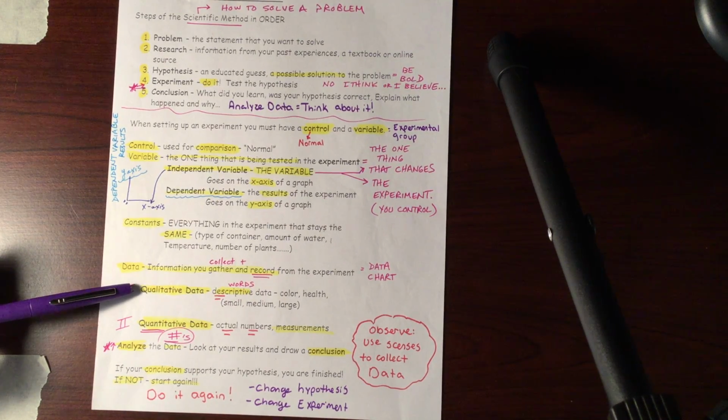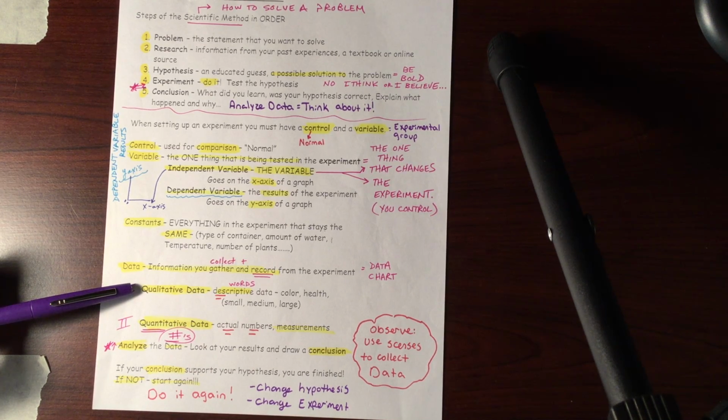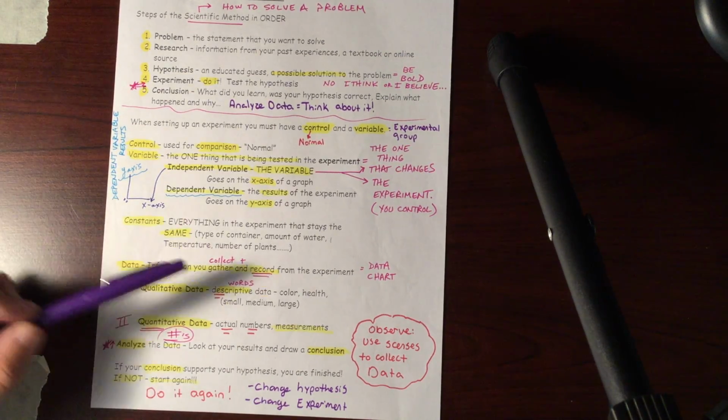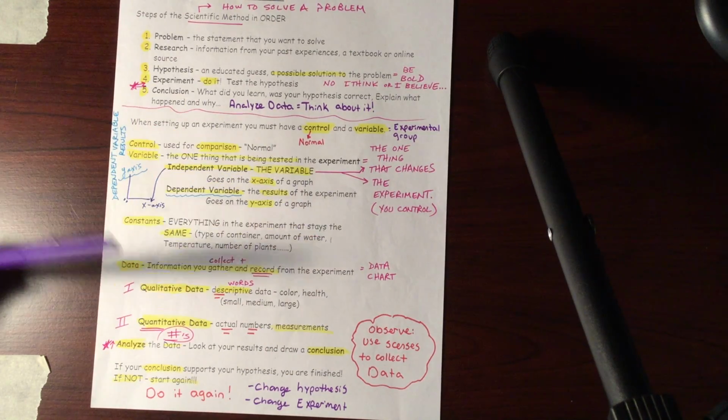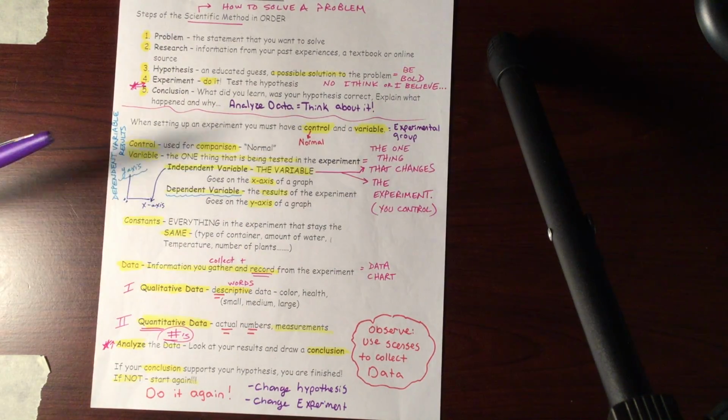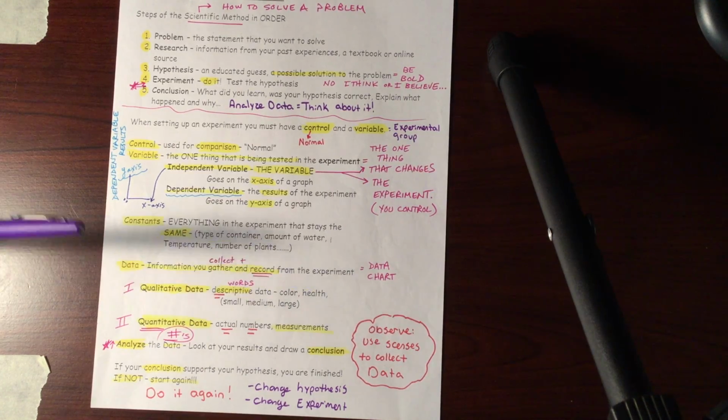Qualitative, think about quality, is more descriptive. It is words. It could be color. It could be height. So if we're talking about those plants again, maybe one plant's small, maybe one plant is medium, maybe one plant is large. Maybe the leaves on one plant are dark green. One plant has medium green. One plant kind of has yellow leaves to it.